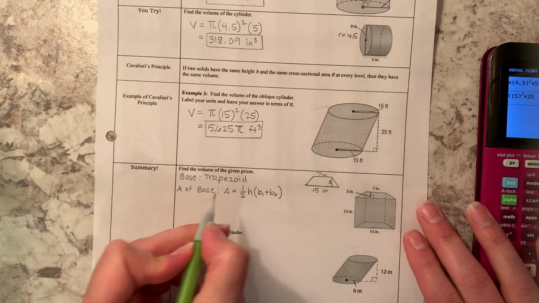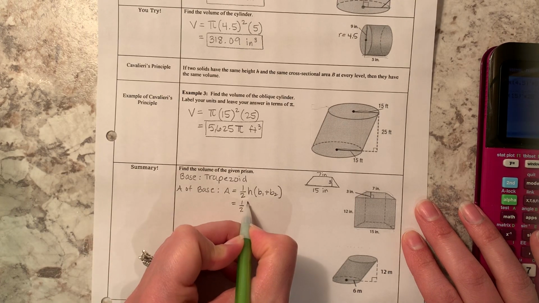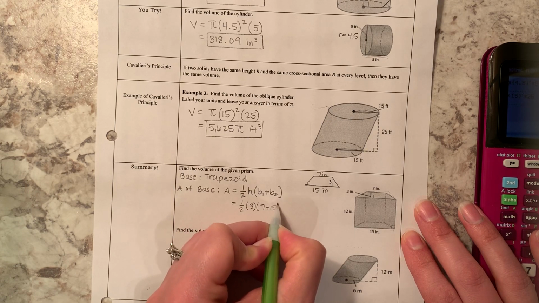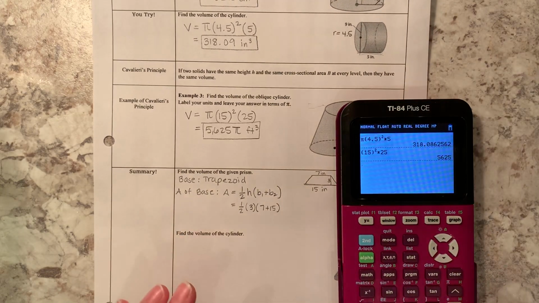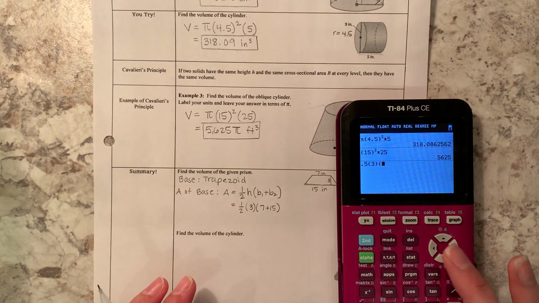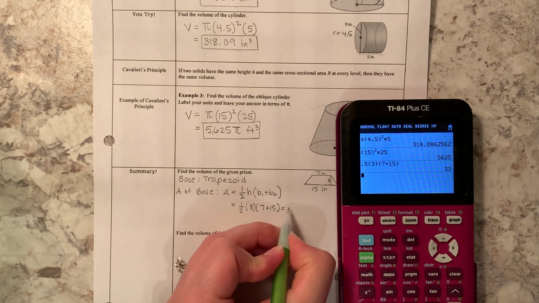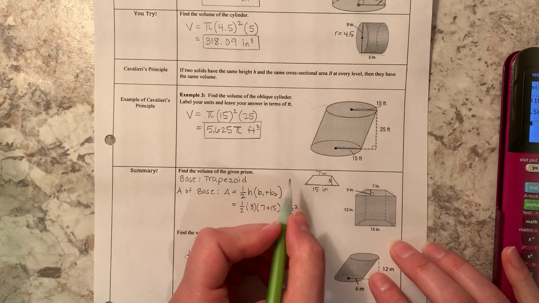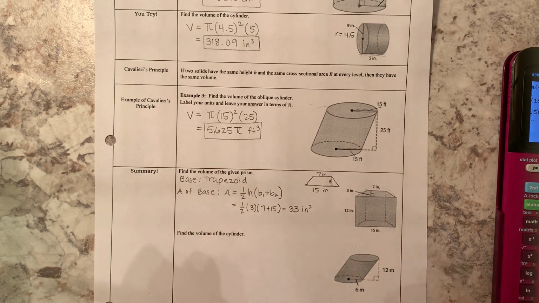Okay, so if I find the area of the base, the area of the trapezoid, I have 1/2 times 3 times 7 plus 15 in parentheses. So if I type that all in my calculator, I get 33 for the area of my base. Okay, and that's in terms of inches.